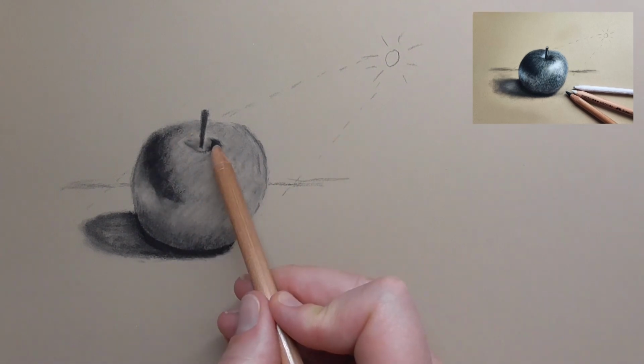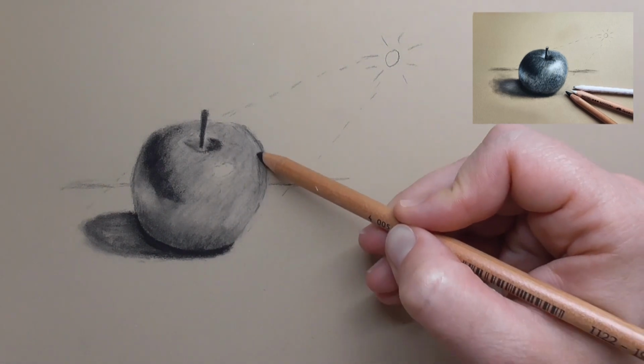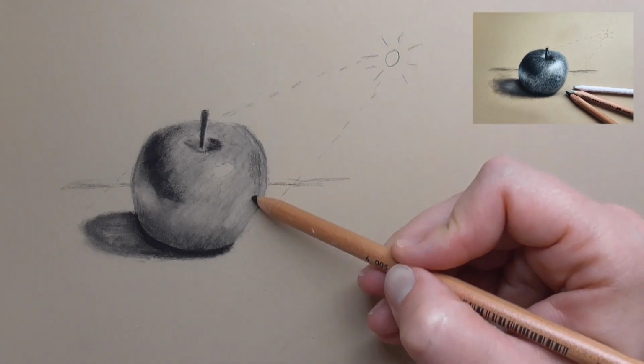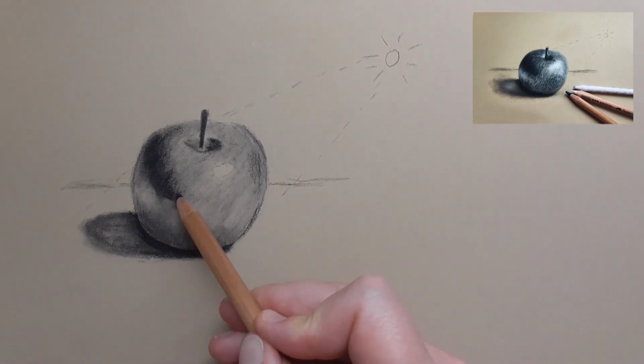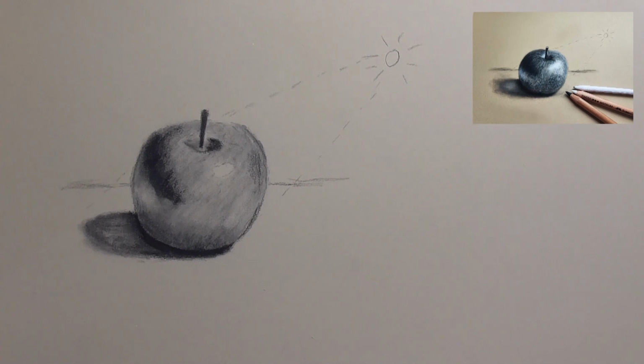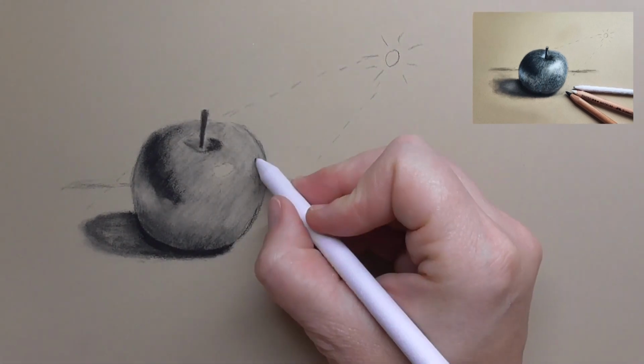On the upper part of the apple there is the light area, and on the lower part there is the shadow area. Here I add a darker color in the areas where the shadows are and remove a bit of the pigment with the kneaded eraser.